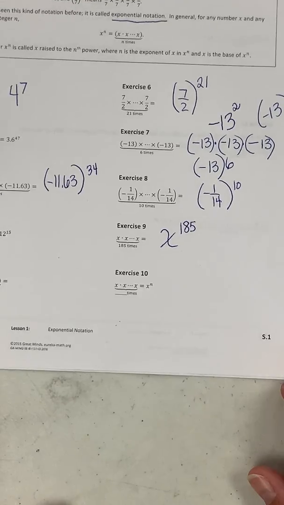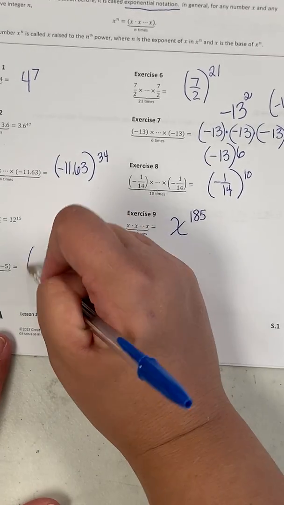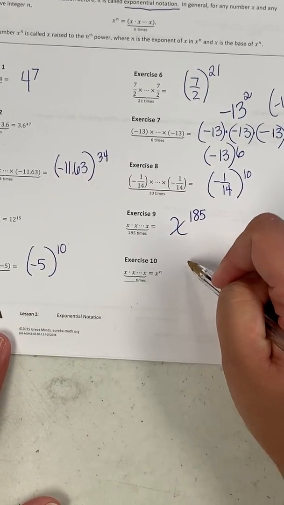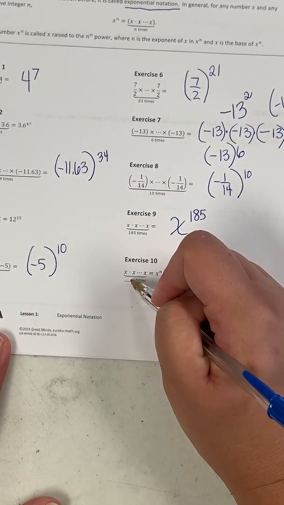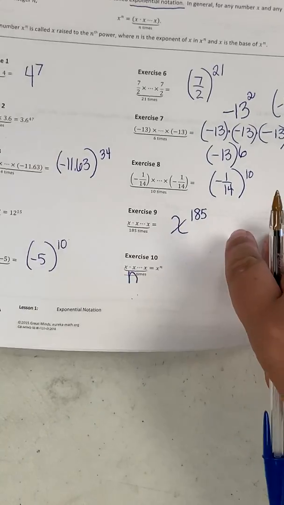What about exercise 5? Gotta keep the parentheses to the 10th. And then, of course, the last, how many times? It doesn't matter, that's just a way for us to express that however many times we need. Turn the page.